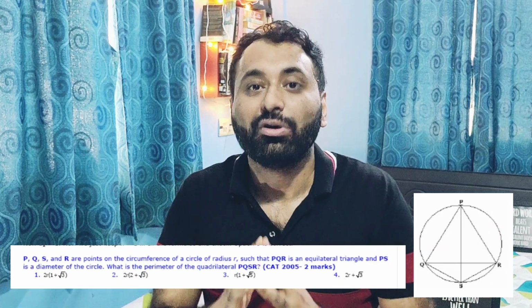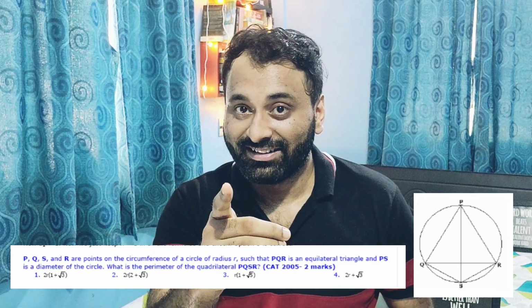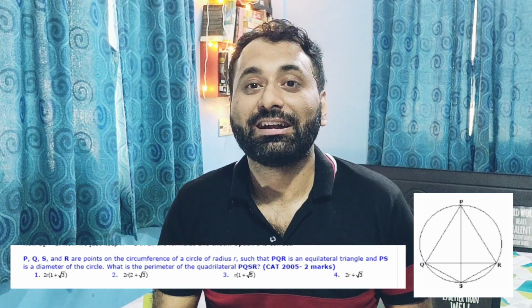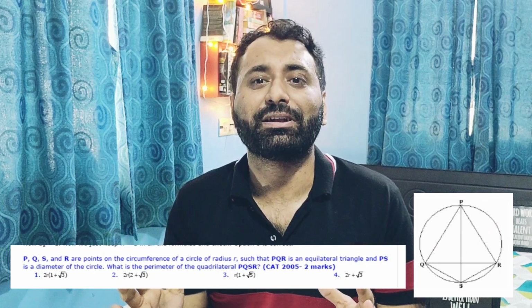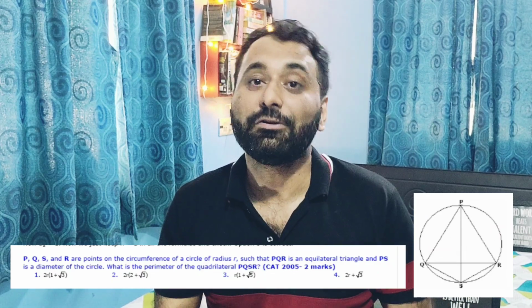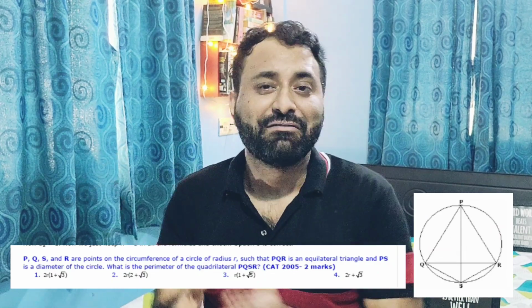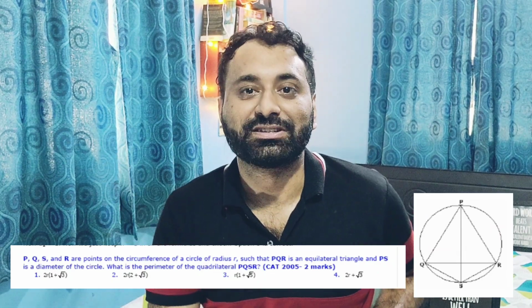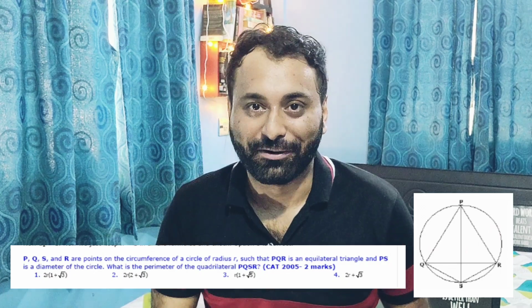So we know that the quadrilateral's maximum perimeter can be 2 pi r. It can never be equal to, but less than 2 pi r. That is our range. We can, I think, eliminate some options just by using this much information.